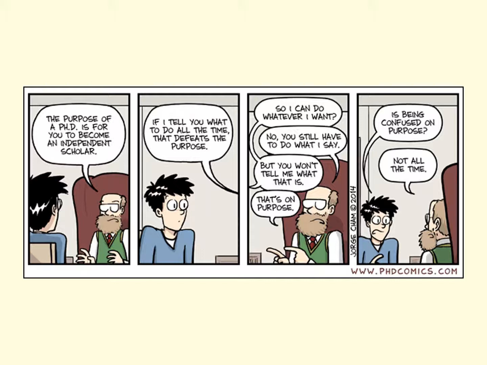And once again, a webcomic from phdcomics.com. Some humor there, which I think needs little explanation, at least to those of us who've been through or are currently in graduate school.